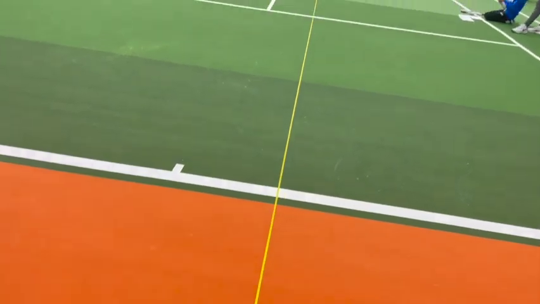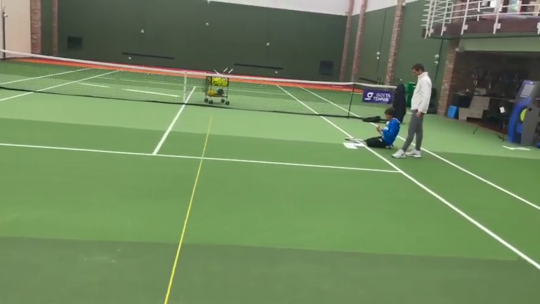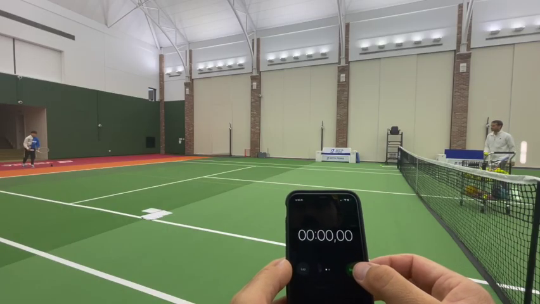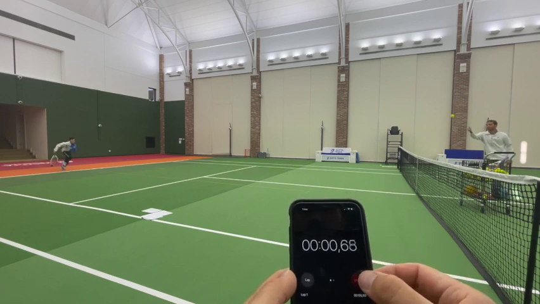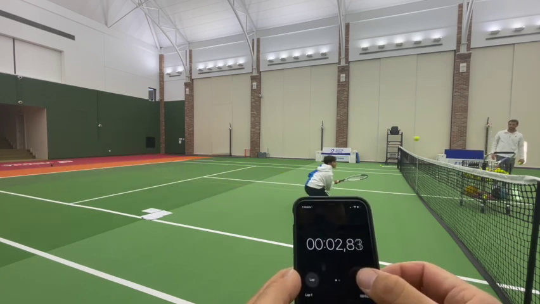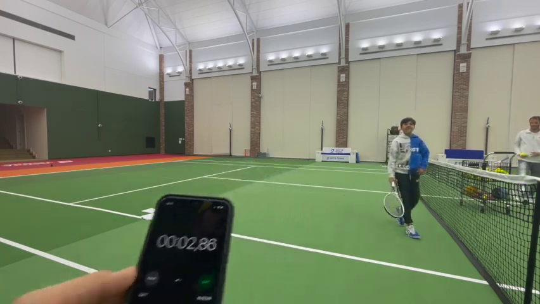41 feet to that drop shot. Ready, set, go. 2.86.